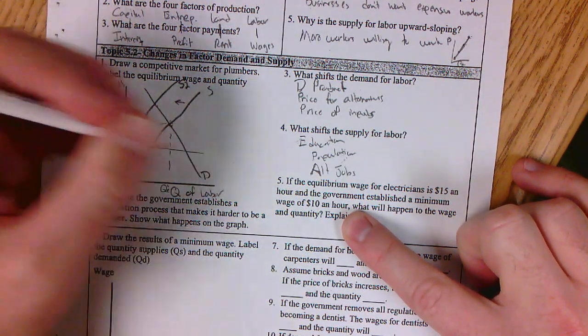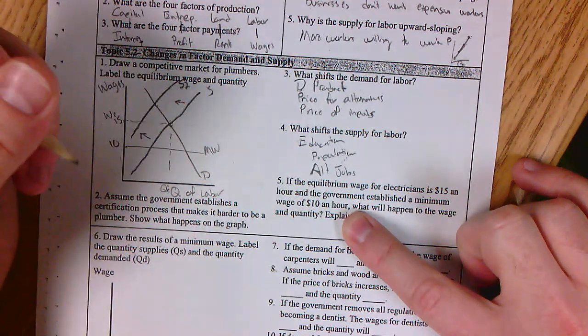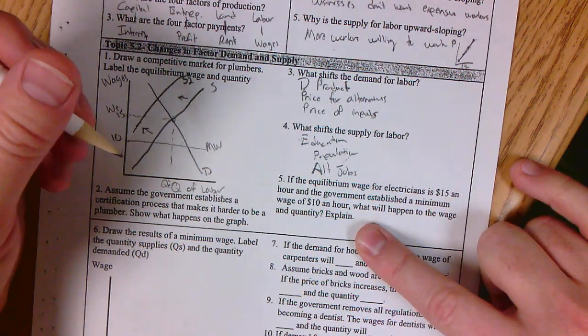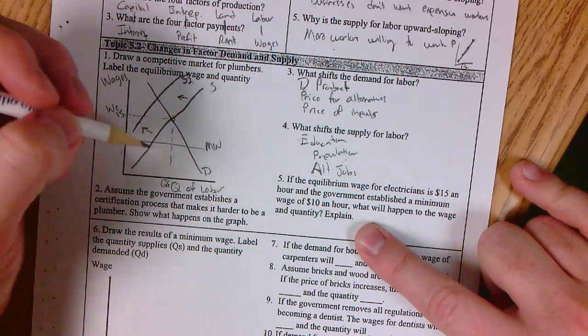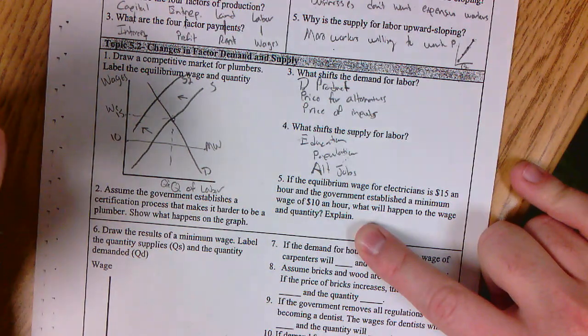So I'm going to put that right here. I'm going to put MW for minimum wage. Now, if we're looking at how that's going to affect the quantity and the wages of the workers, my argument would be that it's not.